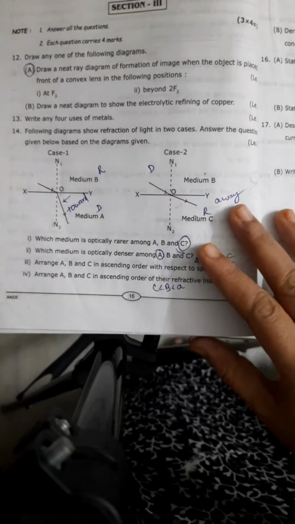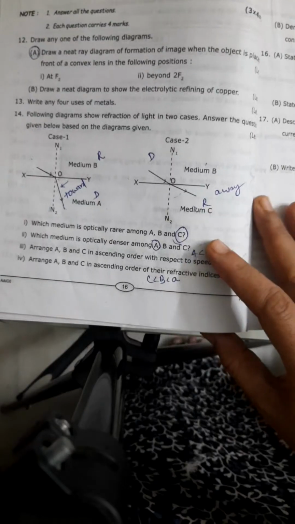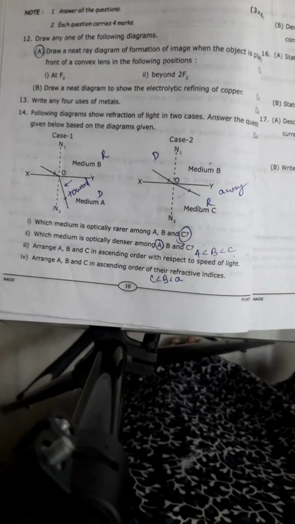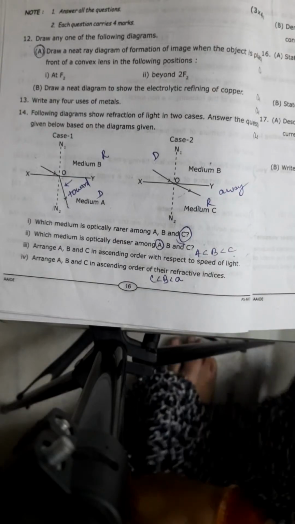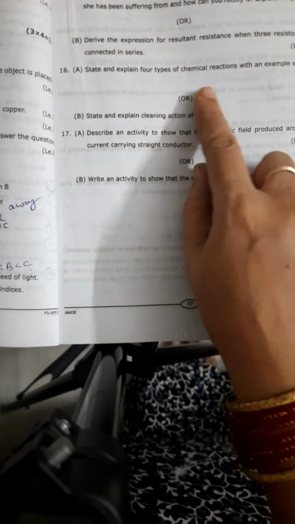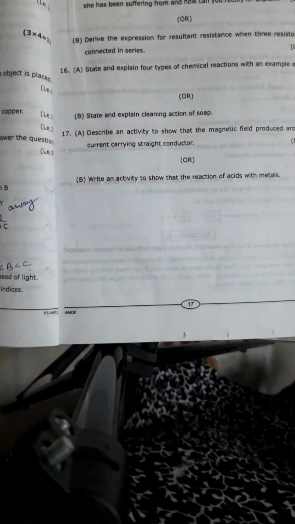So this we completed. And for tomorrow, if possible, write down the chemistry questions. The first question: state and explain 4 types of chemical reactions with an example.